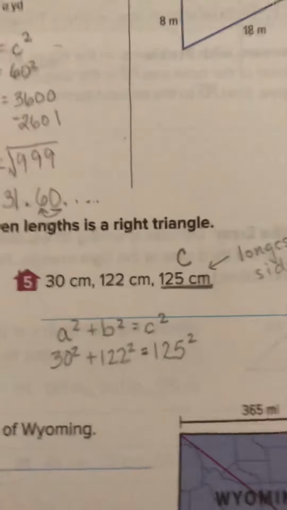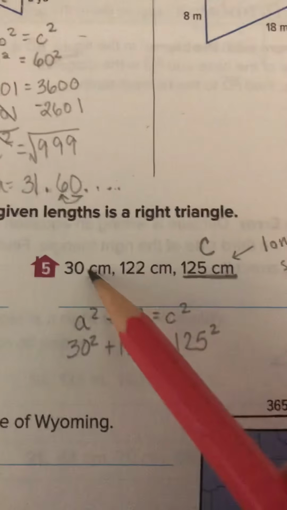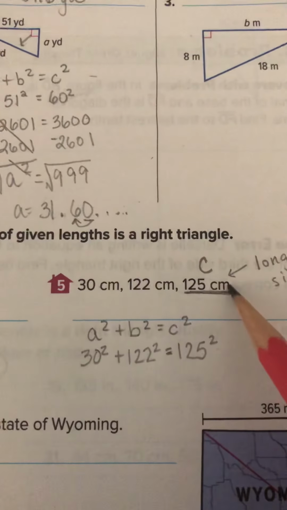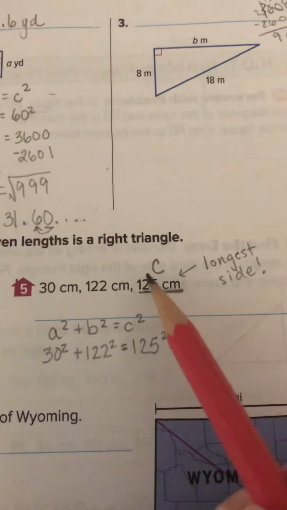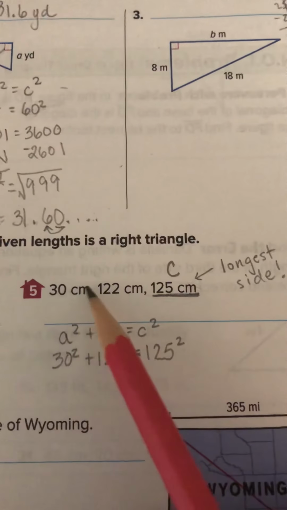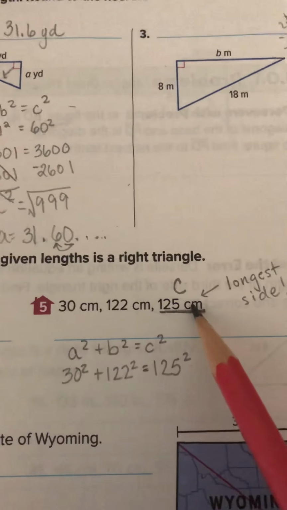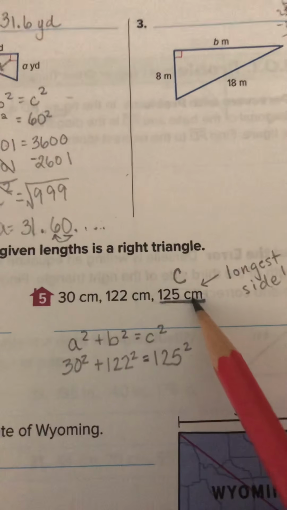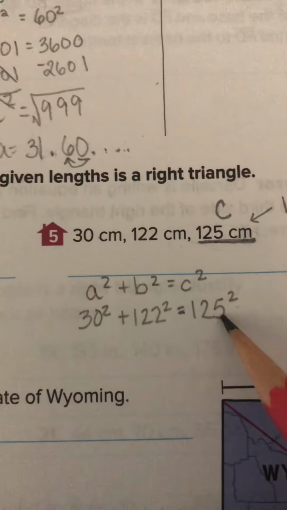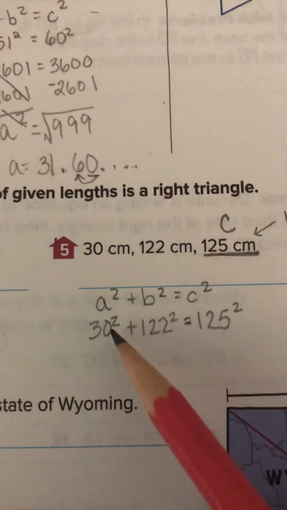They already have these for you nicely in numerical order. So you can see that this is the biggest side. This is the longest side, which is always C. A and B are the legs, and they're always the shorter sides. And the hypotenuse, C, is always the longest side. So I put in 125 for C, and then 30 and 122 could be A or B.